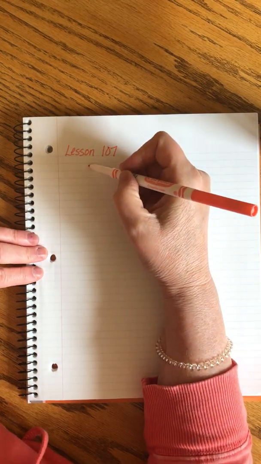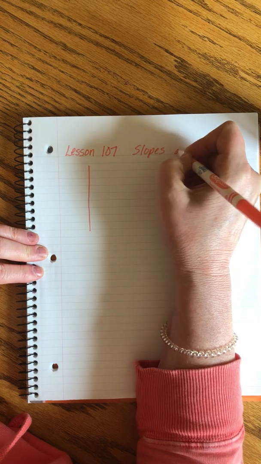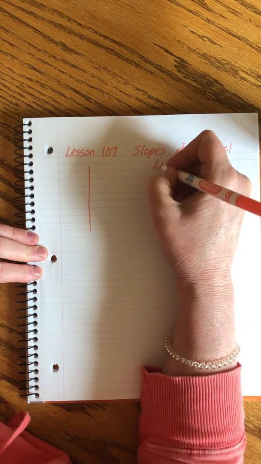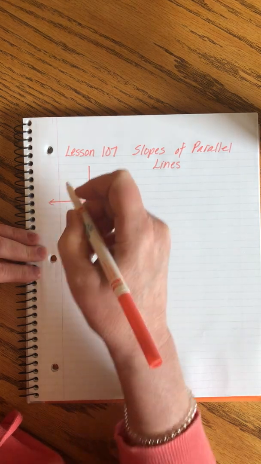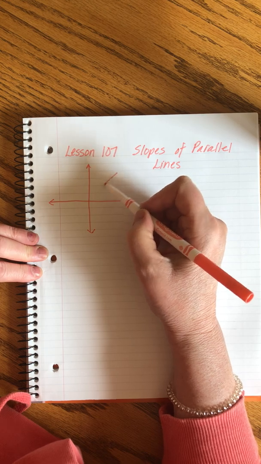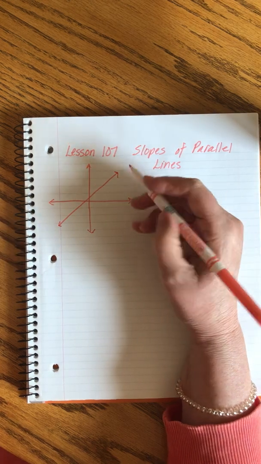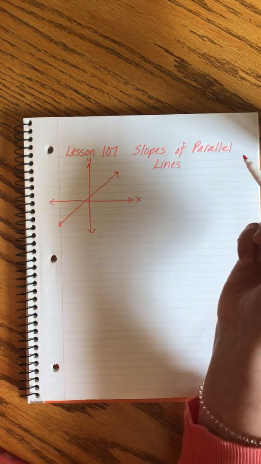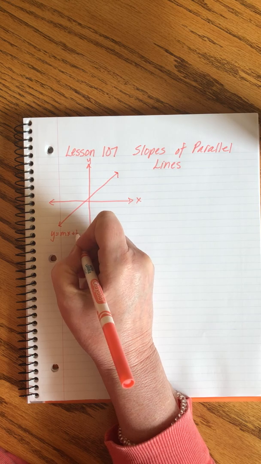What we're going to talk about is the slopes of parallel lines. Okay, so here's a little graph, and we're going to plot a line on it just randomly. I'll make it go like that. This is the x-axis, this is the y-axis, this is our line. I don't care what the equation of that line is. It's y equals mx plus b, right? We know it's going to be in that format.